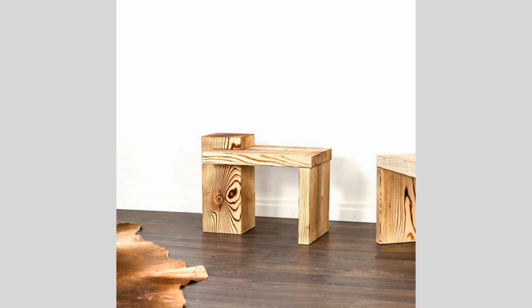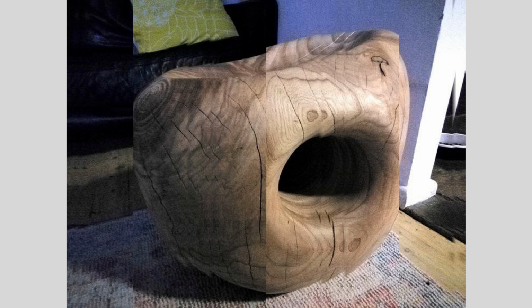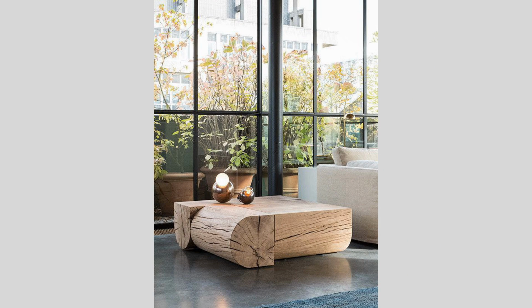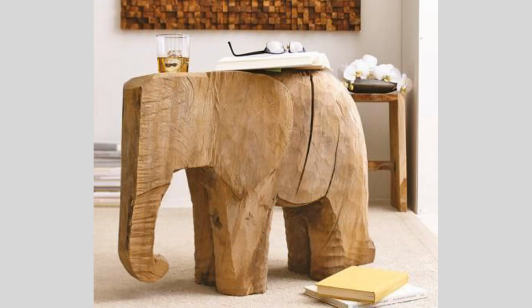Beyond the realm of static, decorative pieces, tree root design has also found innovative applications in the realm of functional, everyday objects. Designers have explored the use of tree roots as structural elements in furniture, leveraging the natural strength and stability of these forms to create durable, yet visually striking pieces.